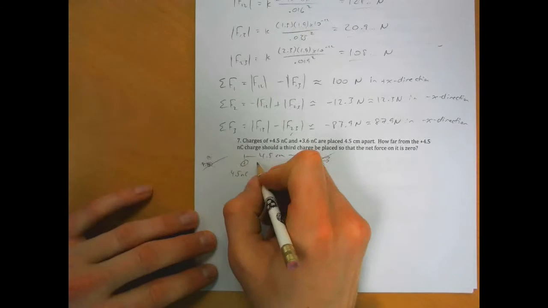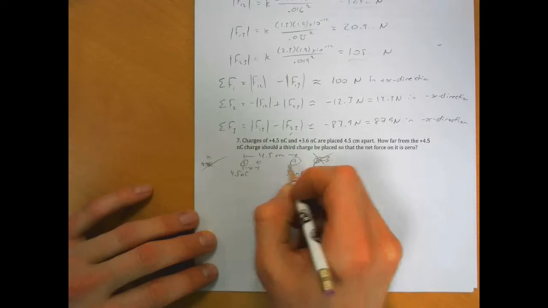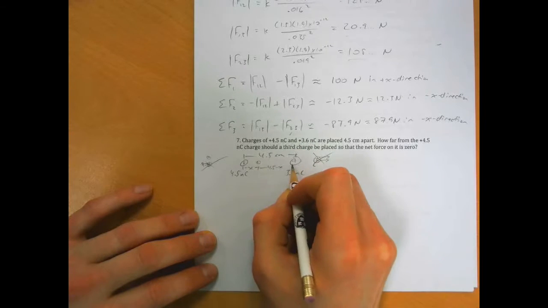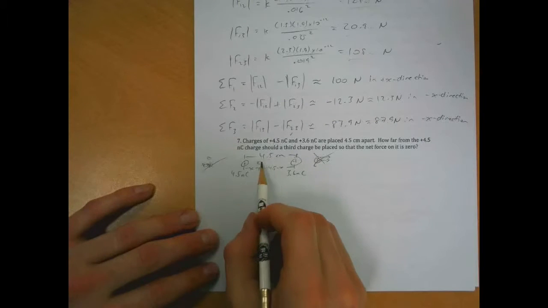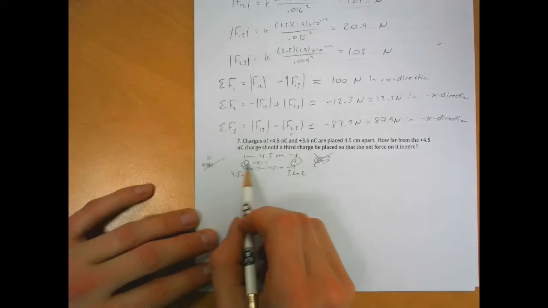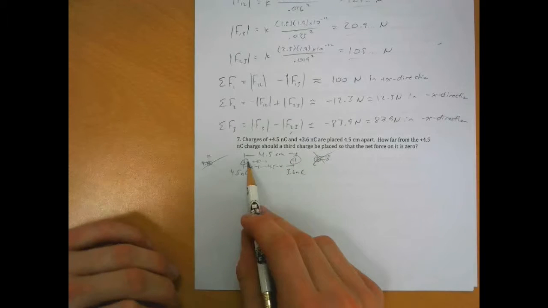So let's say we're putting a little charge right here. Say that distance is x. And that makes this 4.5 minus x. And if the net force is 0, then the force from this guy has to be equal and opposite to the force from that guy. We can see that qualitatively, they're in opposite directions.